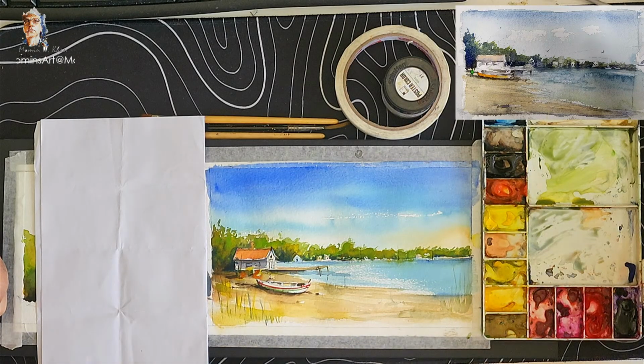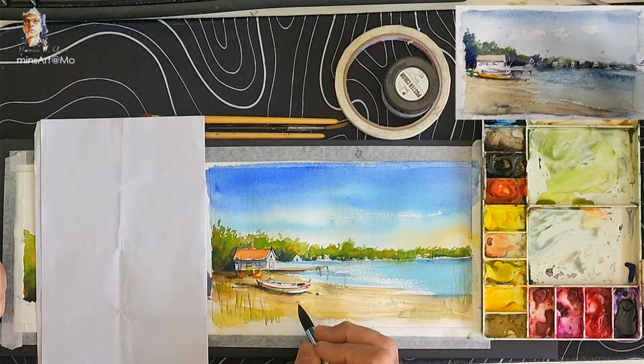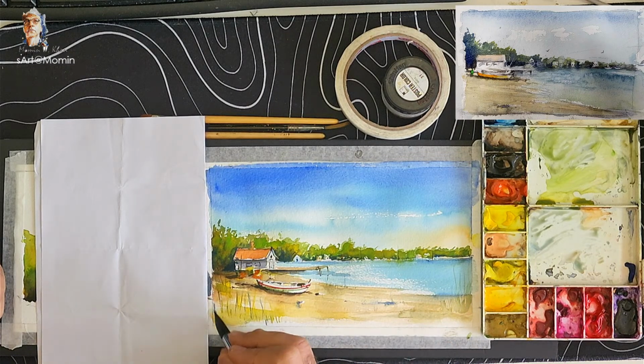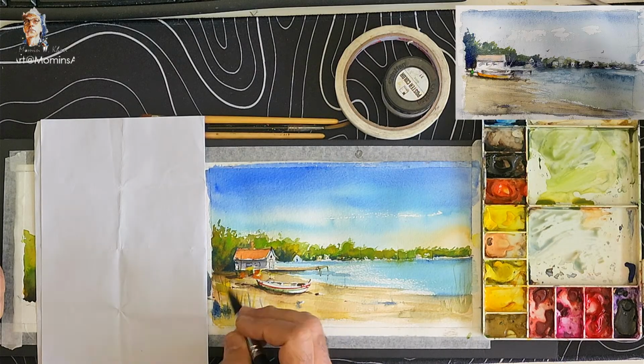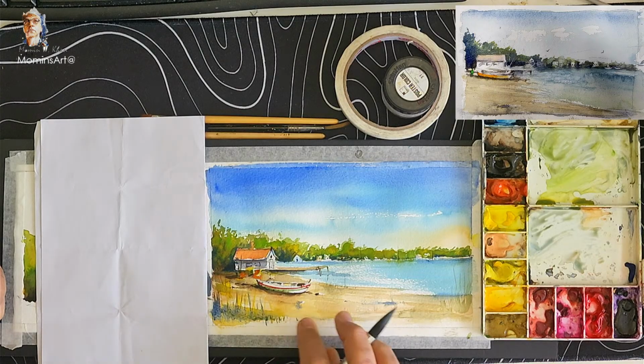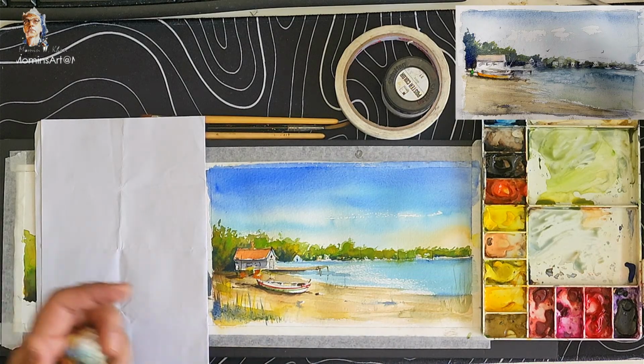Because there's too much going on here in the painting, I want to make sure that everything works. It's a small painting. If it is a big painting, you can do some more stuff, but since it's a small painting, I don't want to create too much interference here. Let's do a little bit of dark value where the bushes are. Create some more depth and interest.